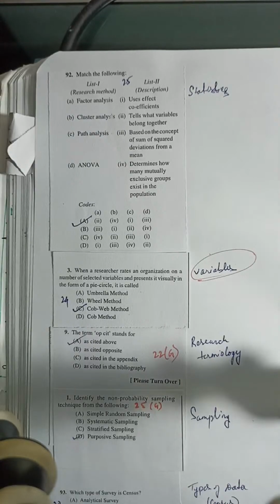This question is from statistics, and the options are factor analysis, cluster analysis, path analysis, and ANOVA. So what will be the right answer? The descriptions are: uses effect coefficient; tells what variables belong together; based on the concept of sum of squared deviations from a mean; and determines how many mutually exclusive groups exist in a population.